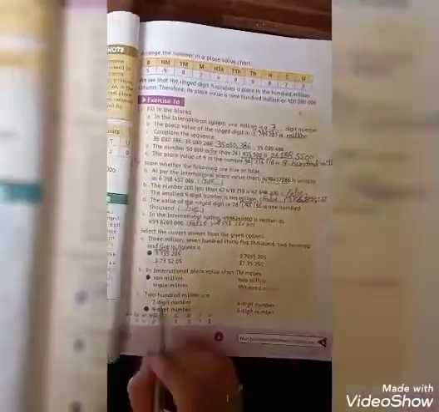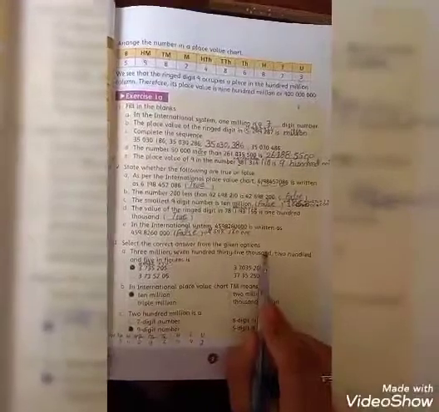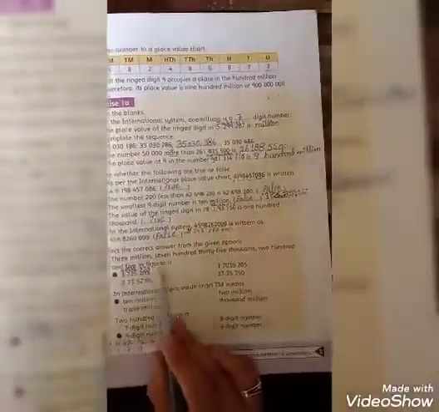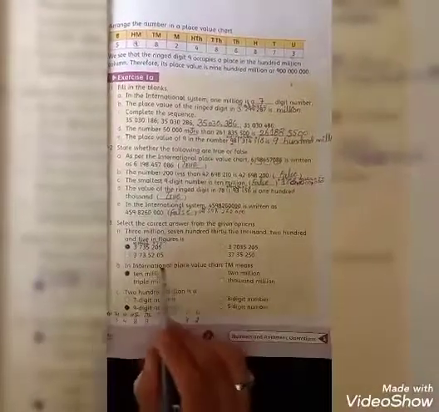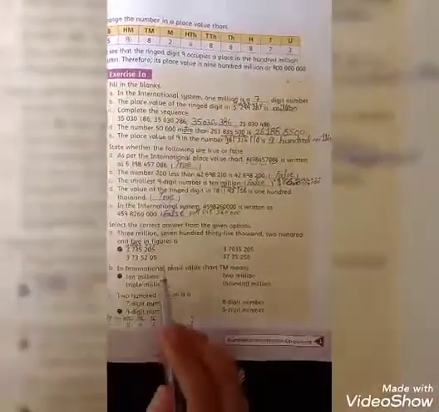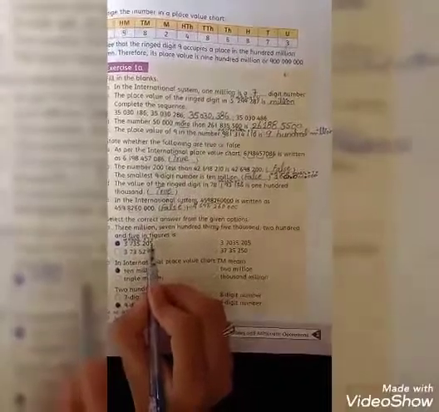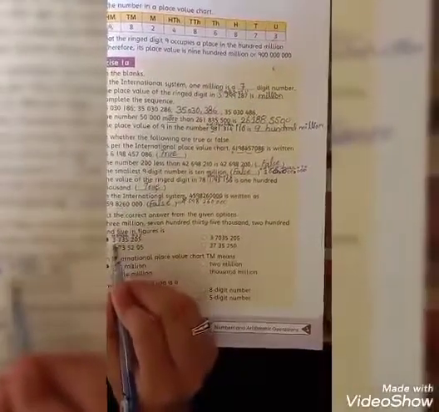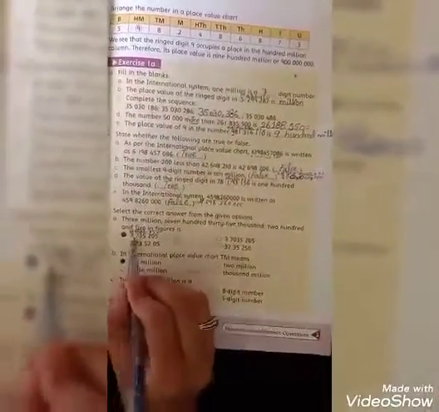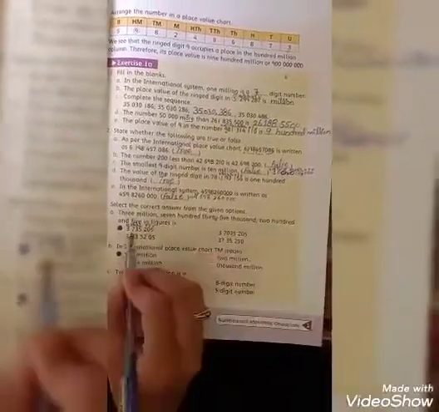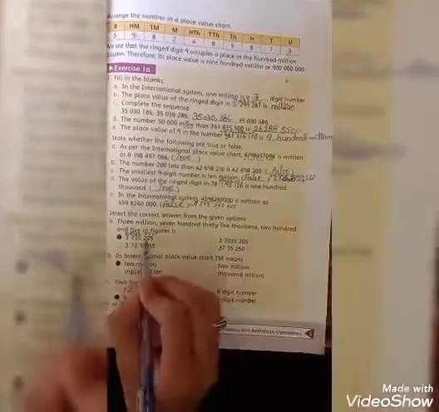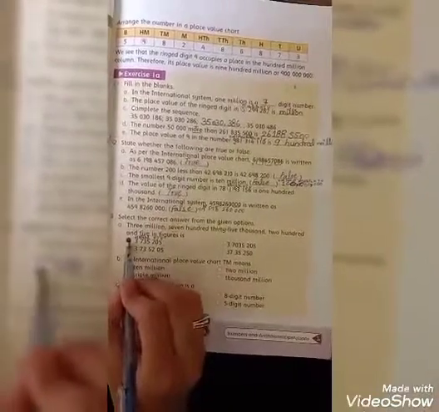Now question number 3. Select the correct answer from the given options. The A part is 3,735,205 in figures. You can write this in figures. You can put the place values: unit, tens, hundreds, thousands, ten thousands, hundred thousands, million. So it says 3,735,000 and 205. So this option is correct.